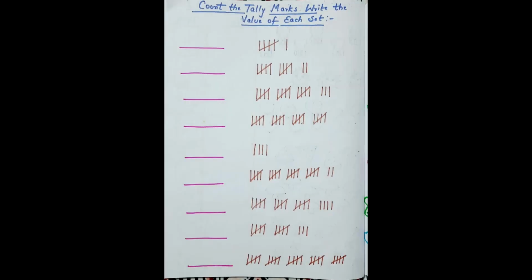Now this is the next worksheet, where the kid needs to count the tally marks and write the value of each set. Here I have given some tally marks on the right-hand side, and I have not mentioned the number, how much it is.